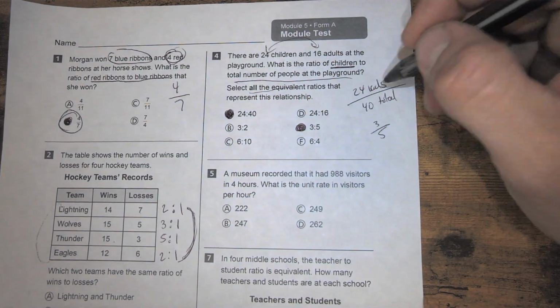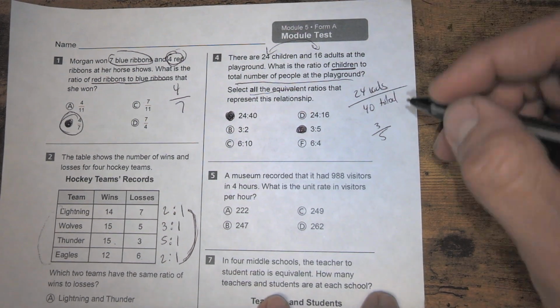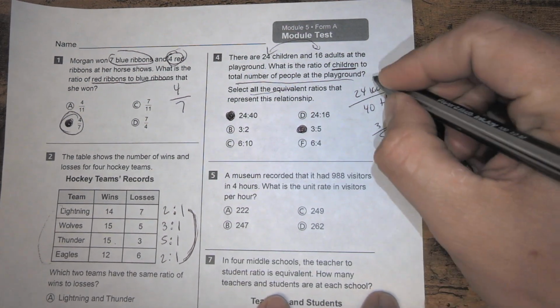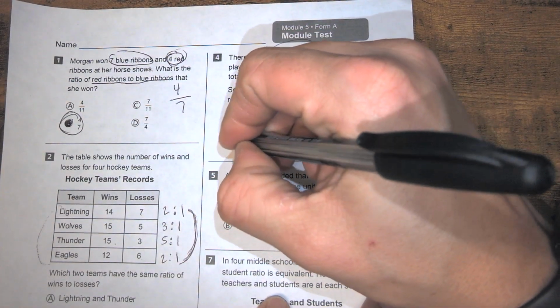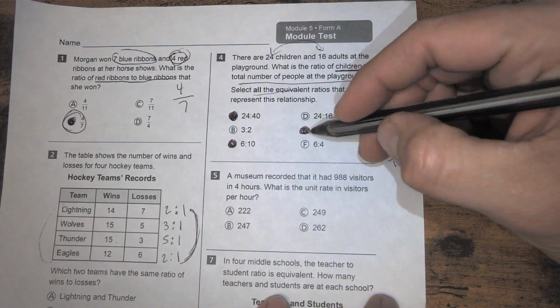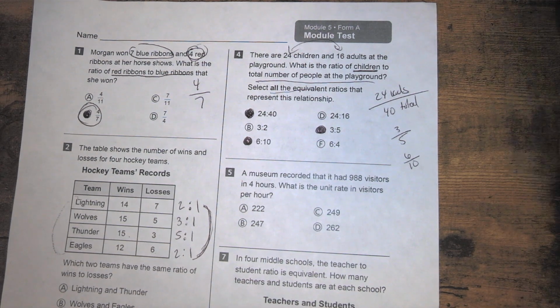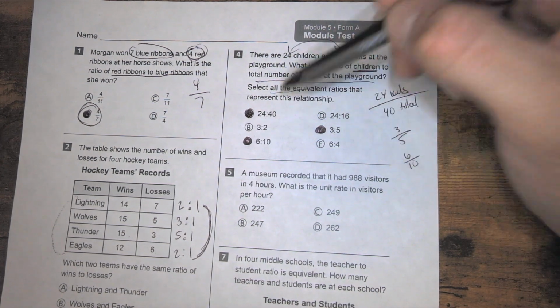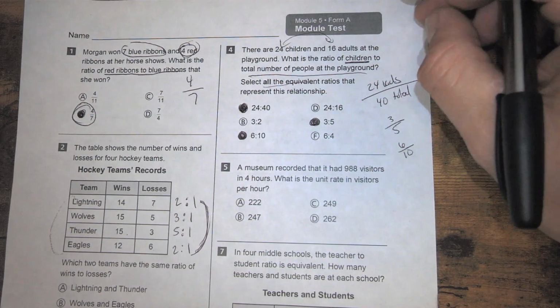We can divide a 6 out. Or no, I was wrong. We can divide a 4 out. So we get 6 to 10, which is on there. Okay, keep going with that. That's 3 to 5. So those are the three that it would be. 24 to 40, 3 to 5, 6 to 10. Those are the three. It's all about simplifying.